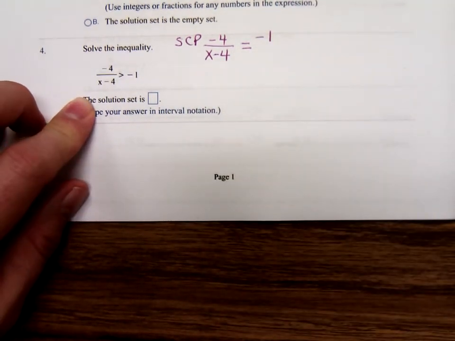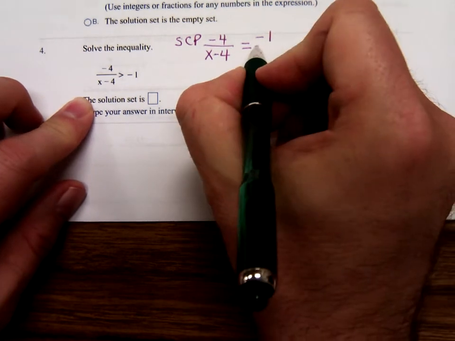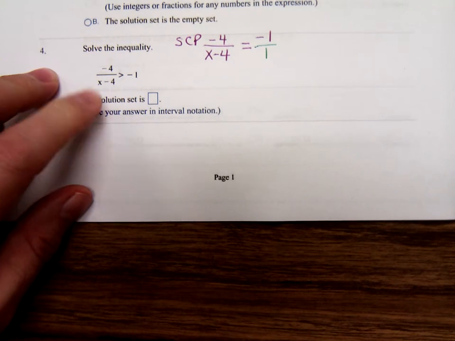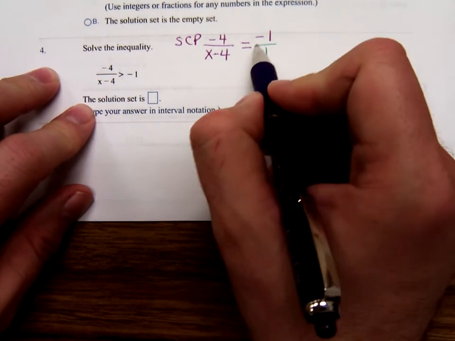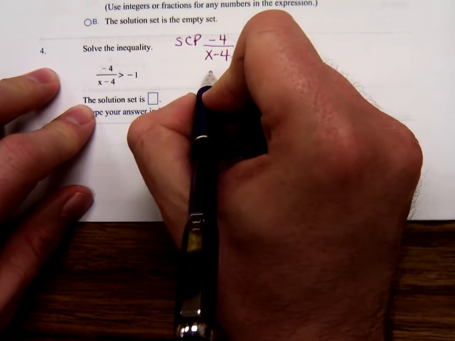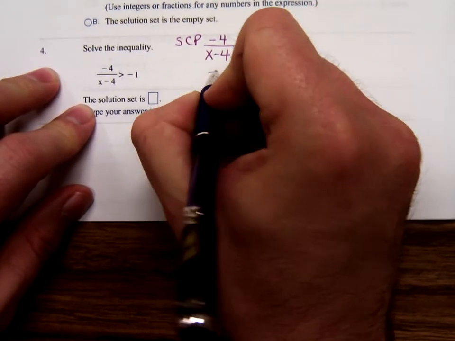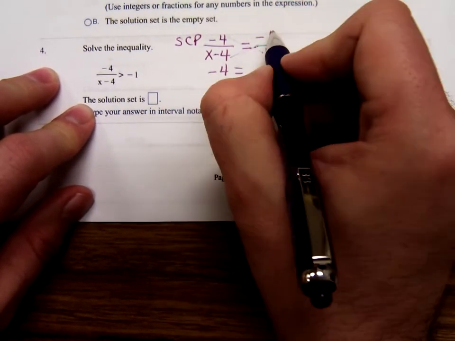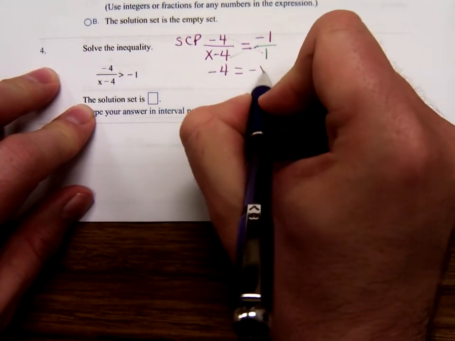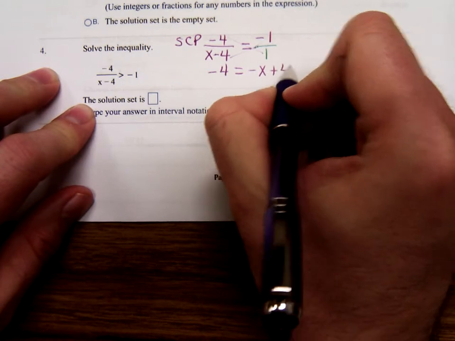I'm going to write that as negative 1 over 1 because I'm about to cross multiply. When I do the cross multiplying, what would I have? Negative 4 times 1, negative 4, equals, multiplying both of these by negative 1, negative x and a plus 4.